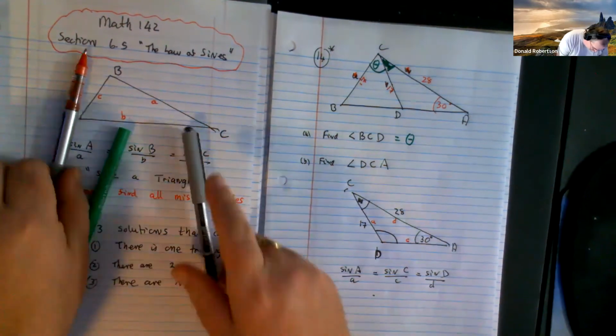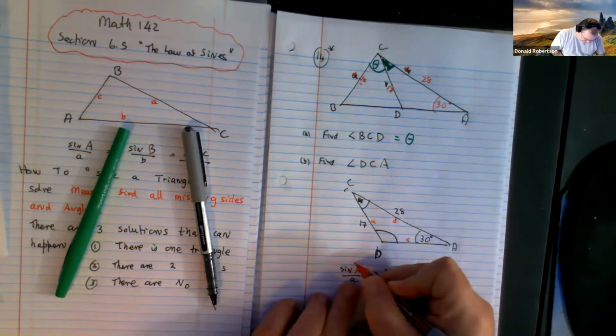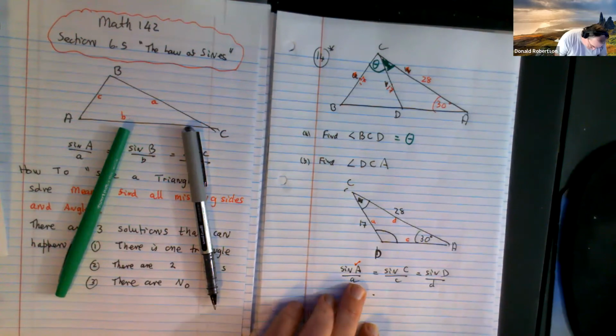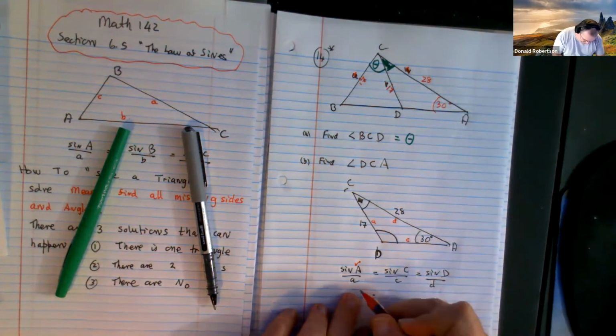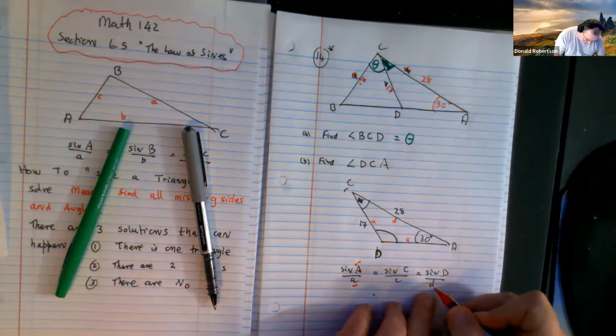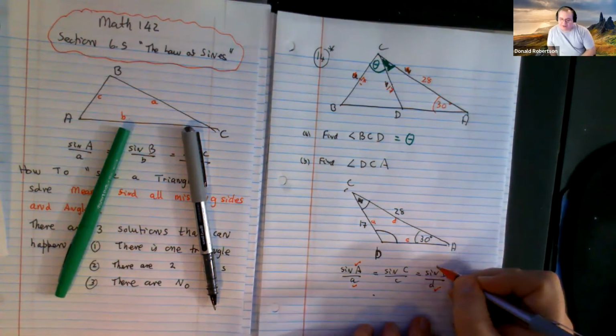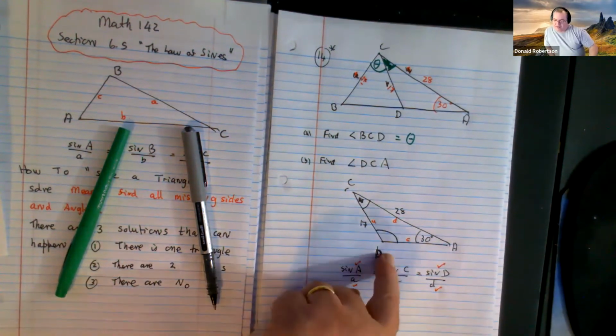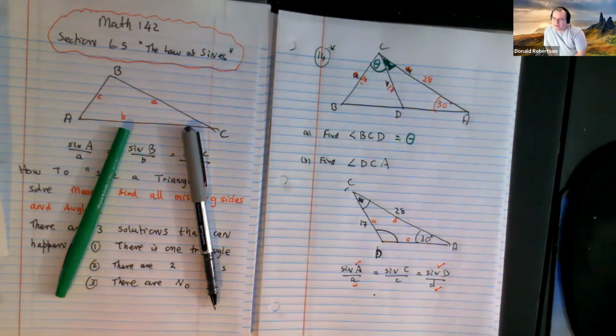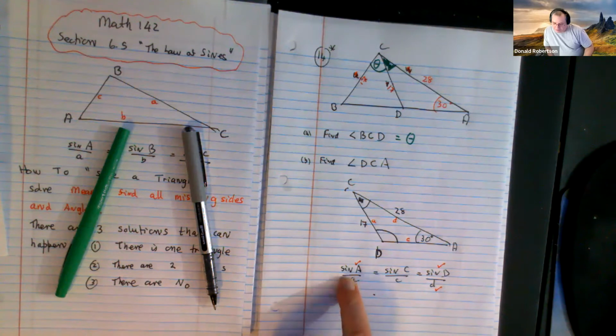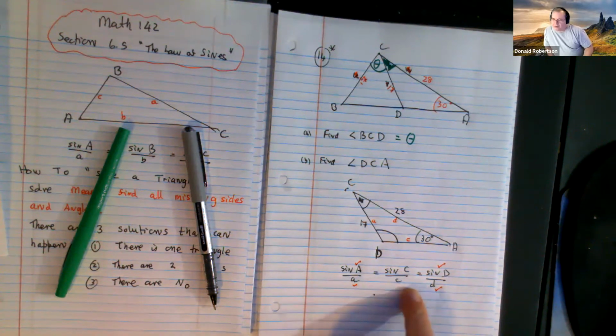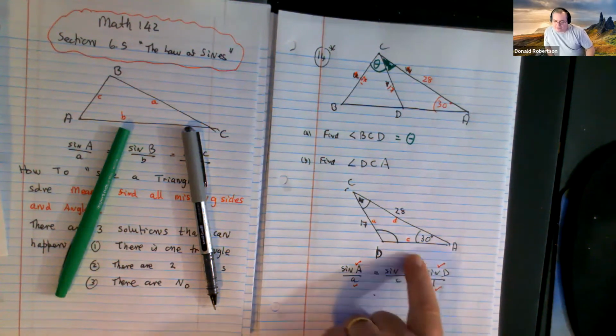I know angle A. I know little a. I know little d. Can you see why that means I find this guy? I know angle A and little a. I know little d, so it's pretty natural that I could find angle D. So I'm going to find this guy first.